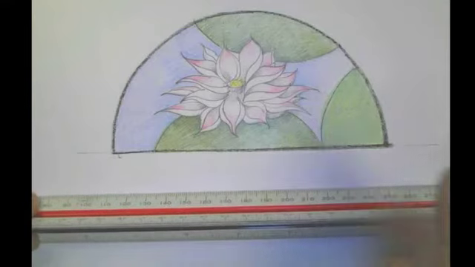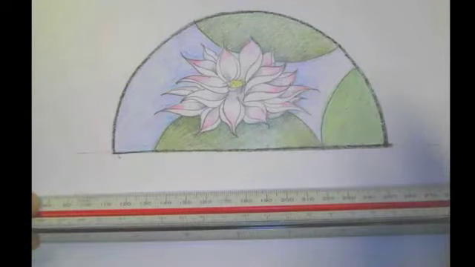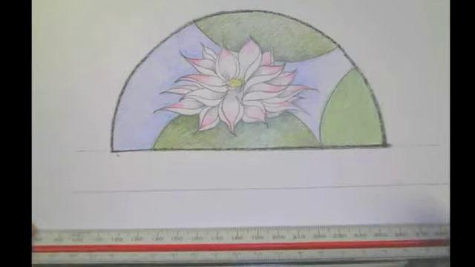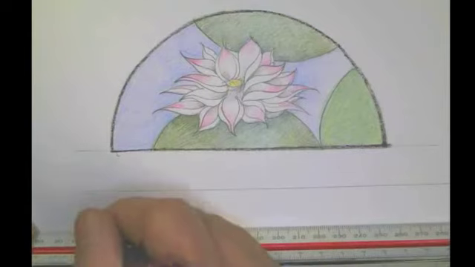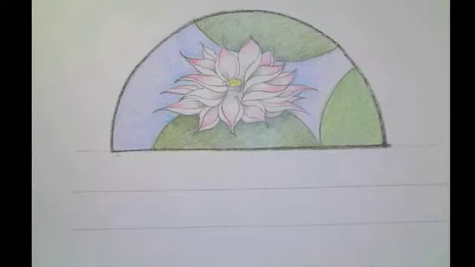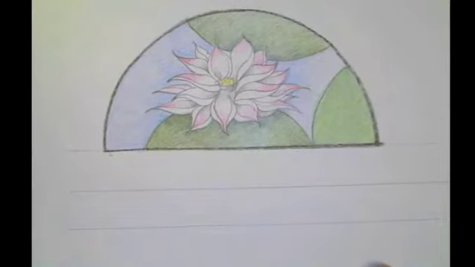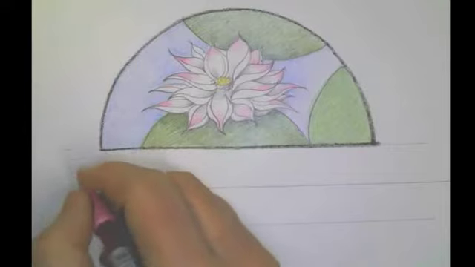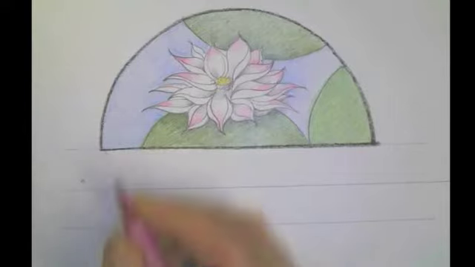So I'm going to draw two lines to put a quote on. One, two. So you can put whatever quote you want under your lotus. I'm going to do the one about the thoughts.